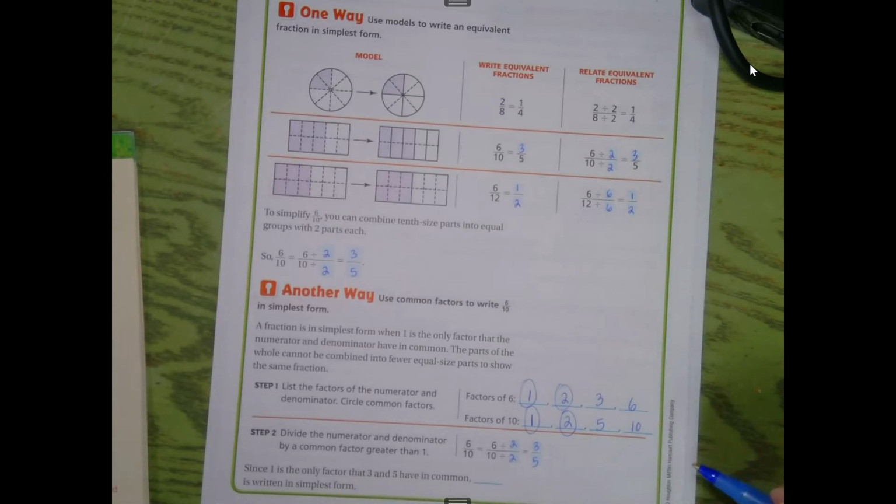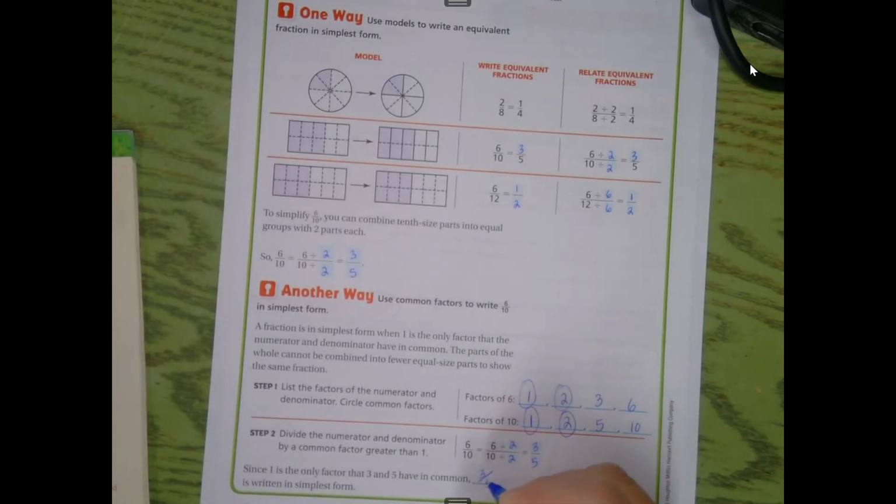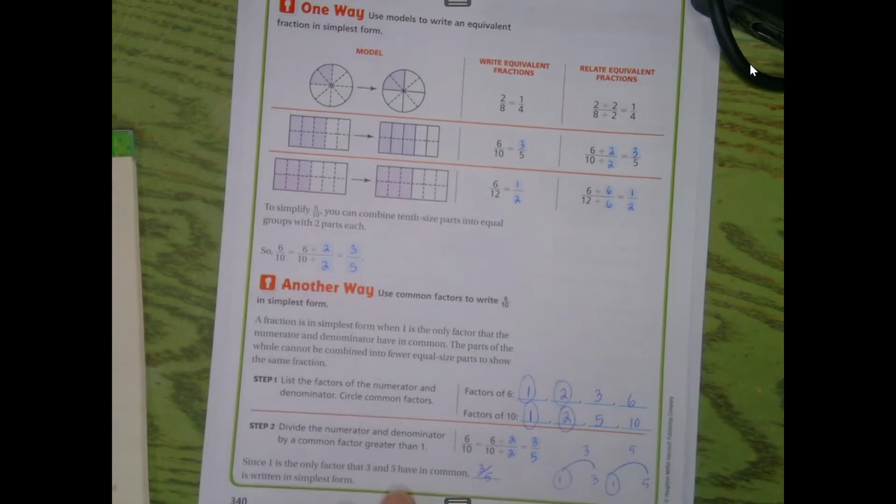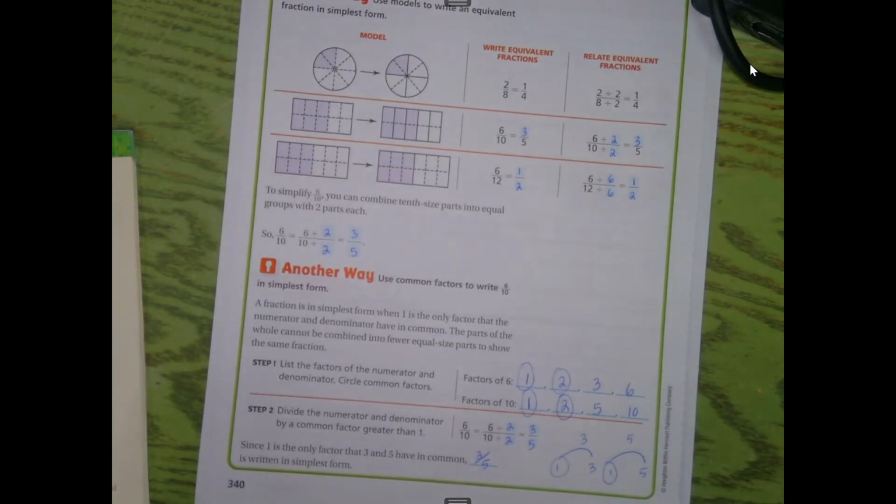We got down, so 3/5 is the simplest form. Once you get down to a prime number, like if I did a factor rainbow, 1 and 3, 1 and 5, okay, we are down to a common factor of just 1. That means we're as low as we can go.